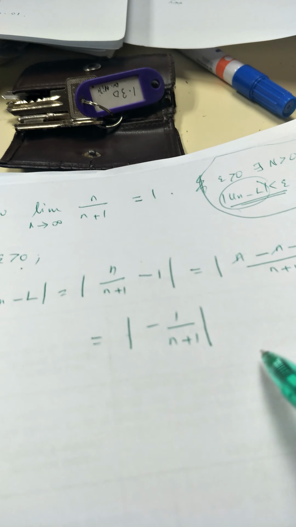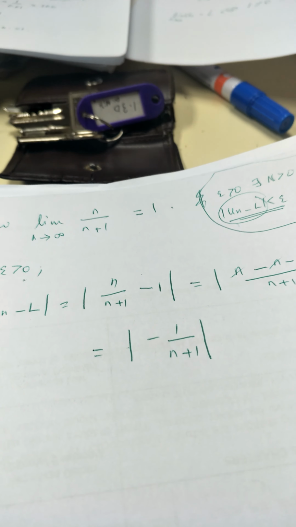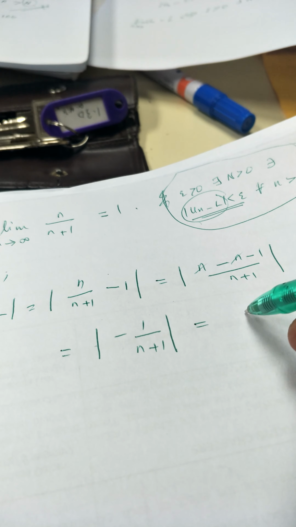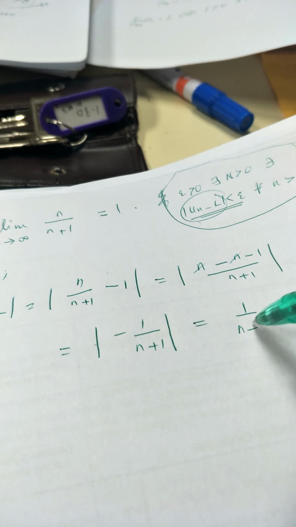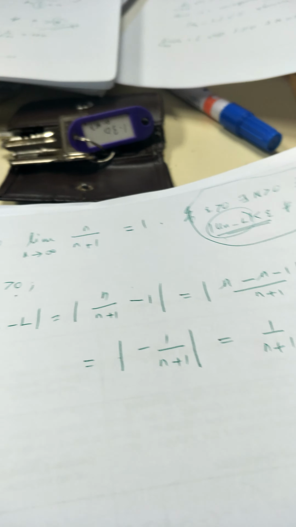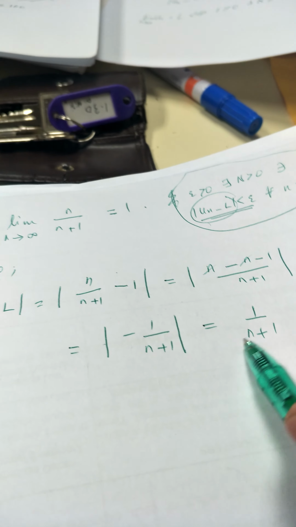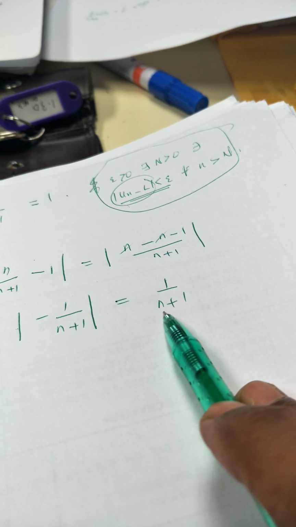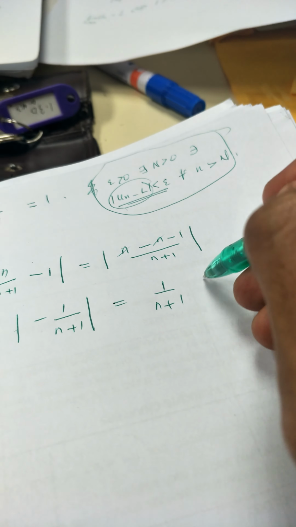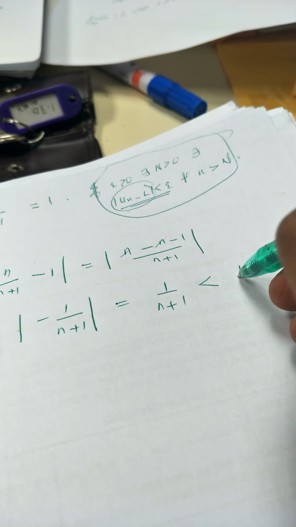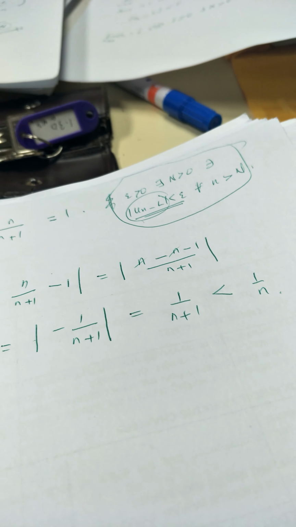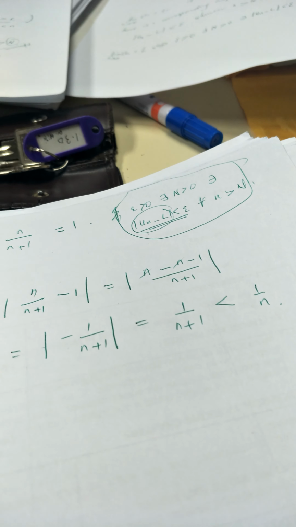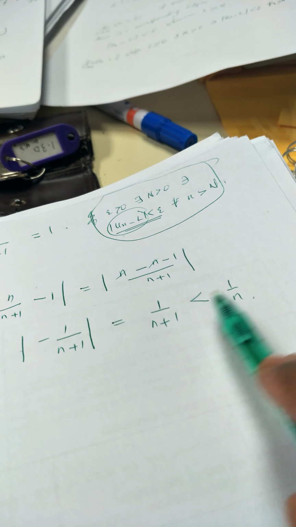We take the absolute value and n is always positive, so we can write this as 1 over n plus 1. And definitely this 1 over n plus 1 is always less than 1 over n. This is true, right?